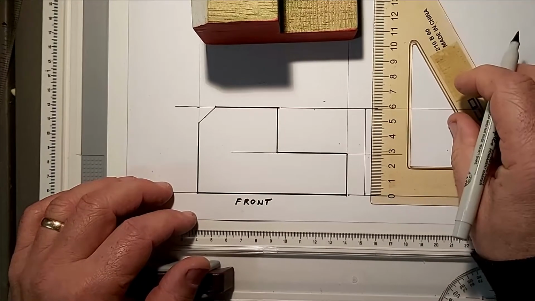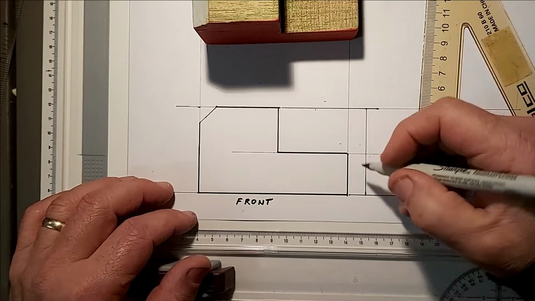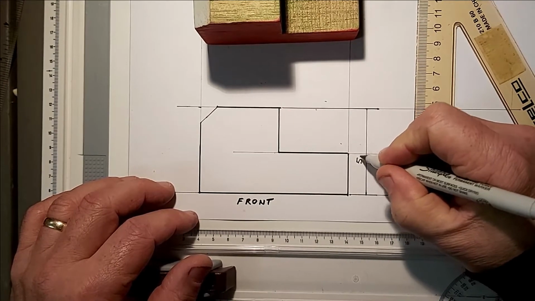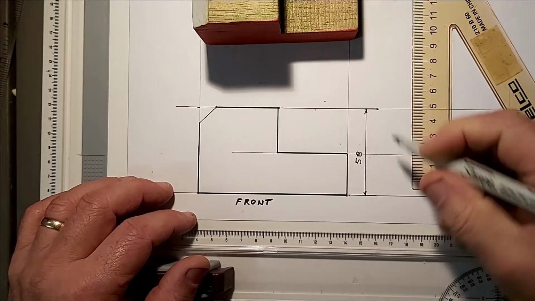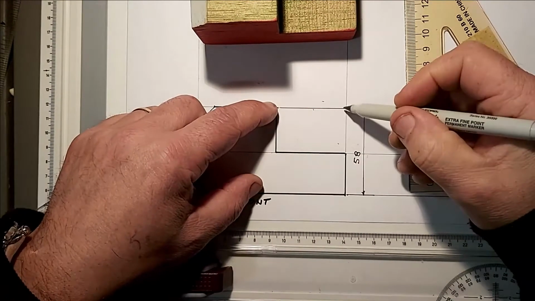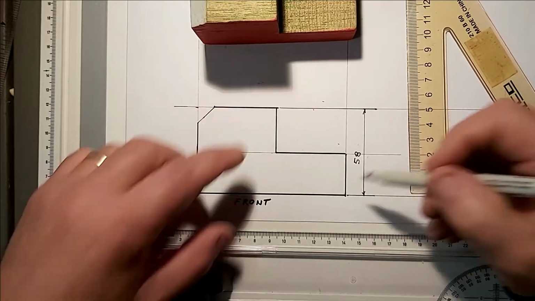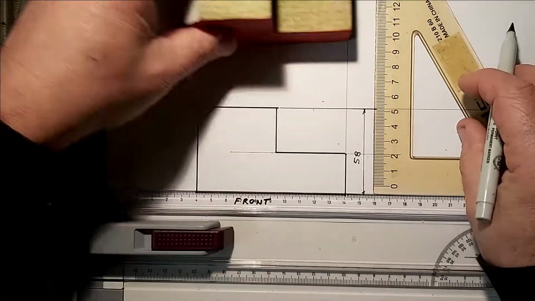And how high was it? Well, it was 58 millimeters. So I'm going to draw the 58 to sit on top of the dimensioning line, and I put two small arrowheads. That indicates the dimension between that surface here and down there. We might do this for the top over here as well.